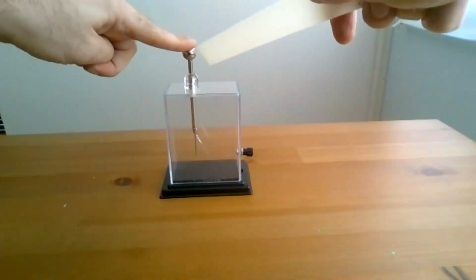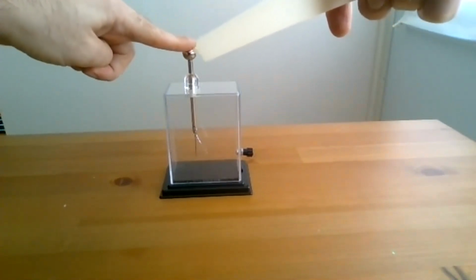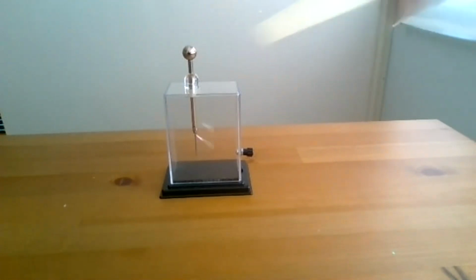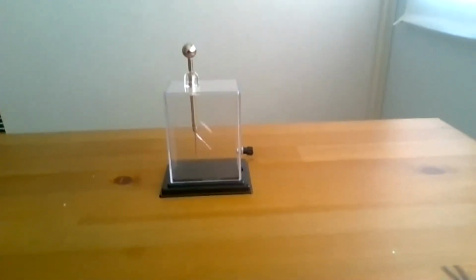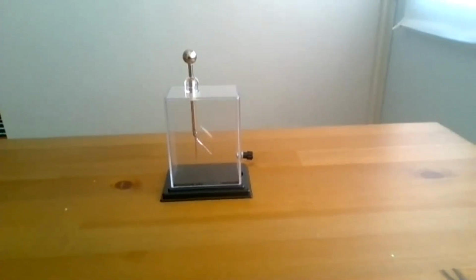I want you to pay attention because the plastic rod never actually touches the electroscope. Now I'm going to take my finger away and take the rod away. The rod's now completely gone, and you can see that the metal leaf is being deflected. So now we've induced, and induced because we never actually touched it with the rod, a permanent charge within the electroscope, and that's charging by induction.